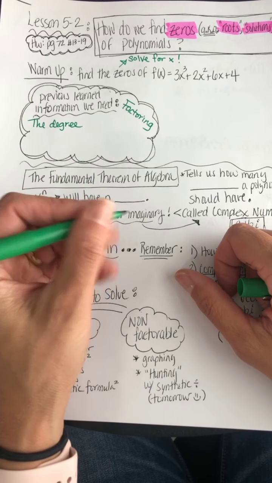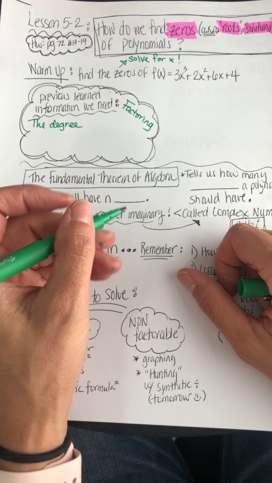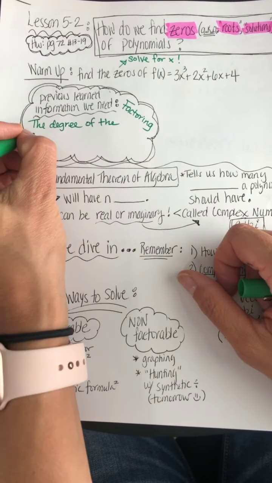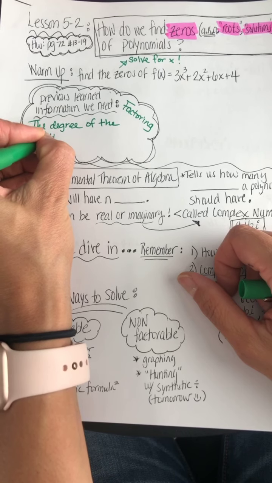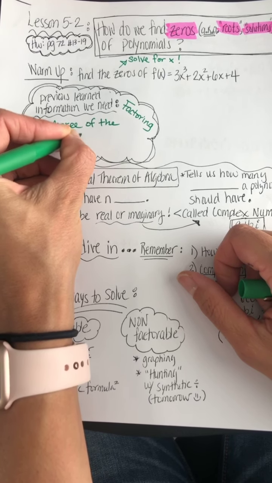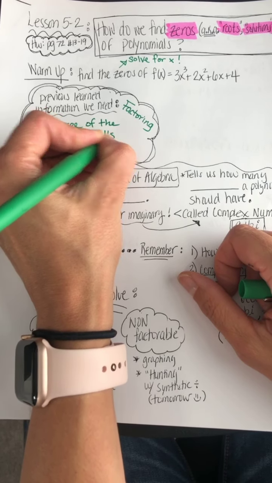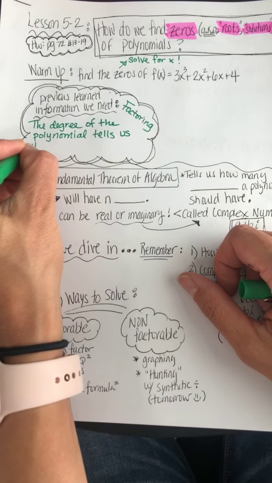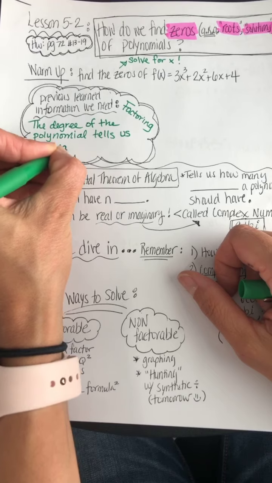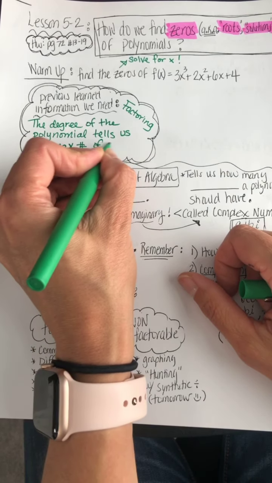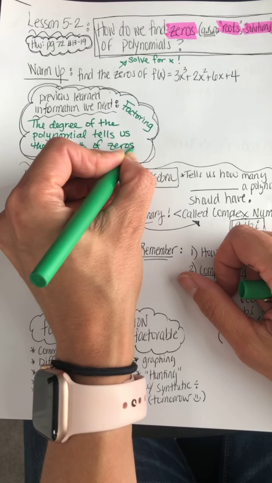tells us something else about the polynomial. The degree of the polynomial tells us the max number of zeros.